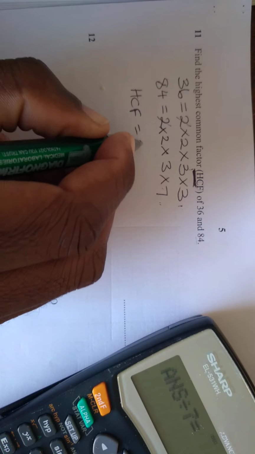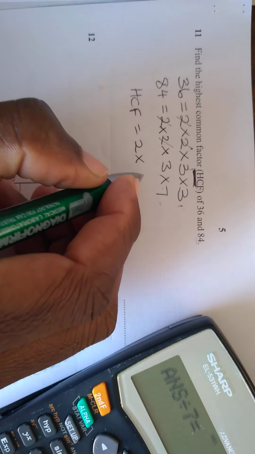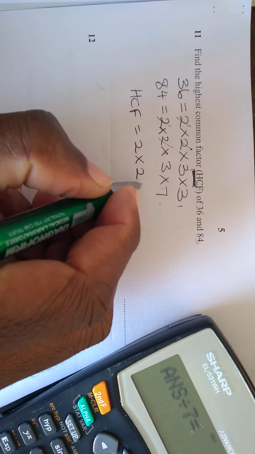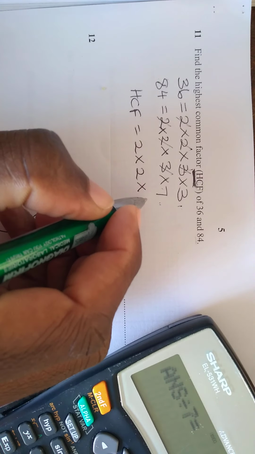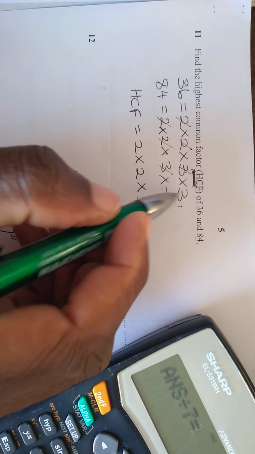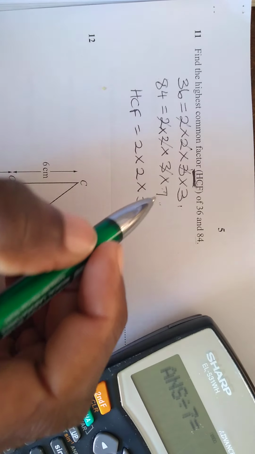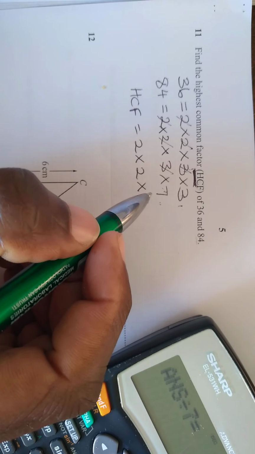So here we have 2. We have another 2 which is common, so we write that down. We also have 3 also common. We take note and we write it down. 3 and 7, these are not common. They are different, so we cannot take them.